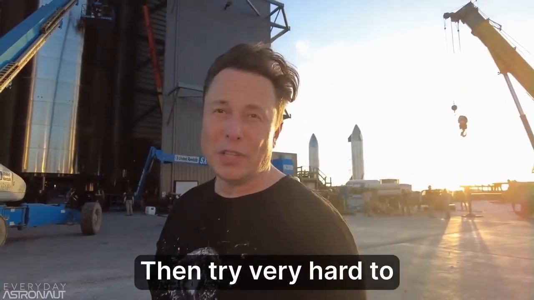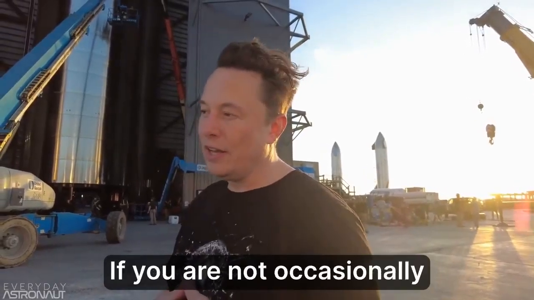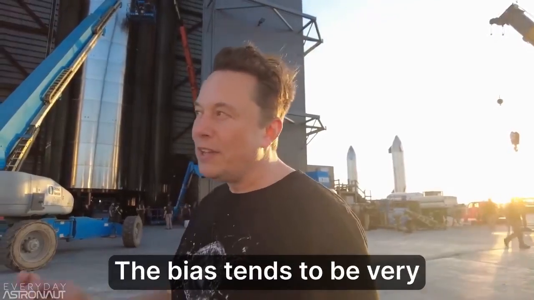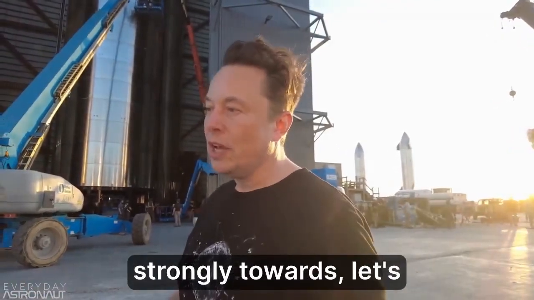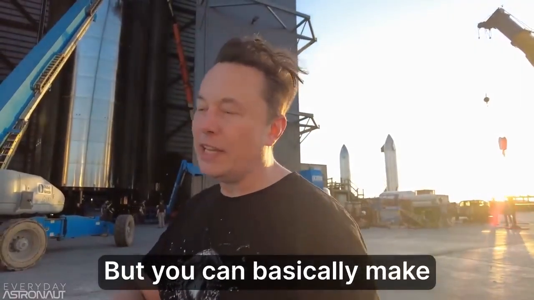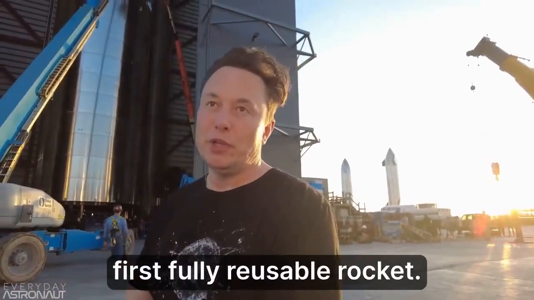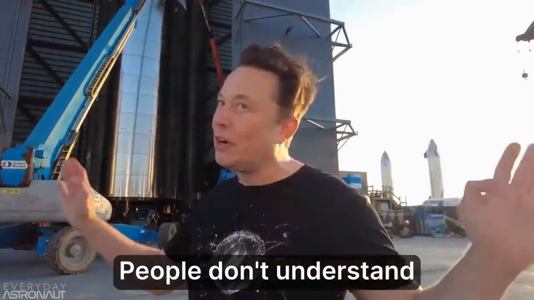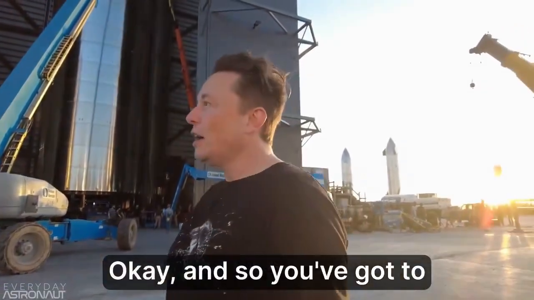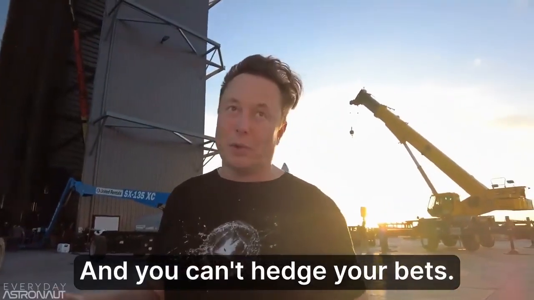Then try very hard to delete the part or process. This is actually very important. If you're not occasionally adding things back in, you are not deleting enough. The bias tends to be very strongly towards, let's add this part or process step in case we need it. But you can basically make in-case arguments for so many things. And for a rocket that is trying to be the first fully reusable rocket, there's never been a fully reusable rocket. People don't understand, this is like the holy grail of rocketry, 100%. So you got to delete the part or process step, super important, and you can't hedge your bets.